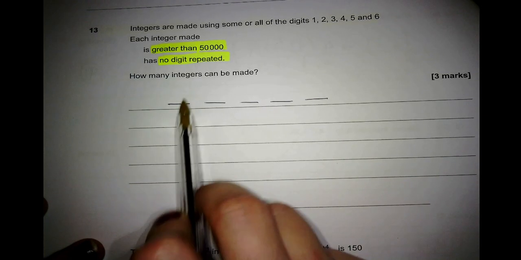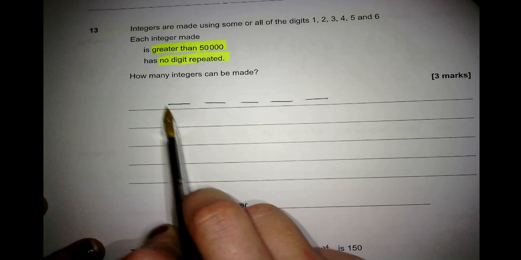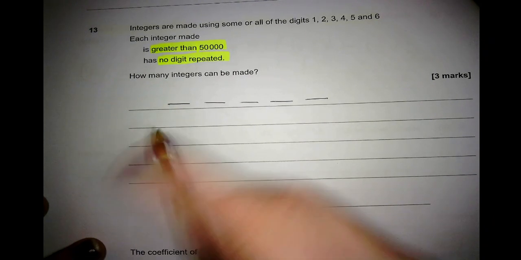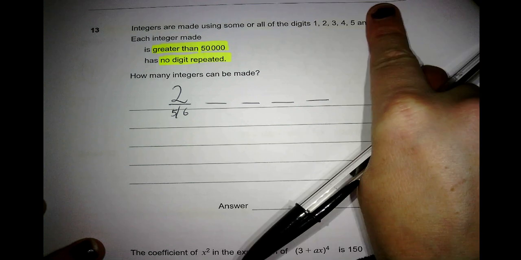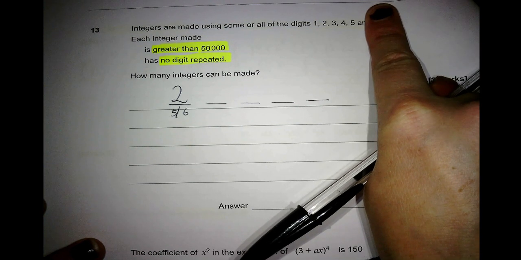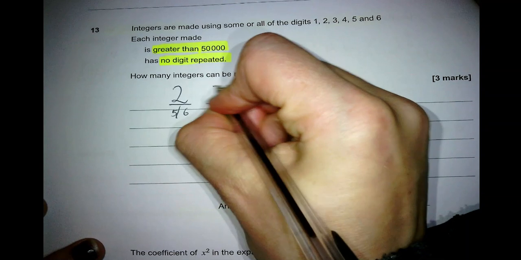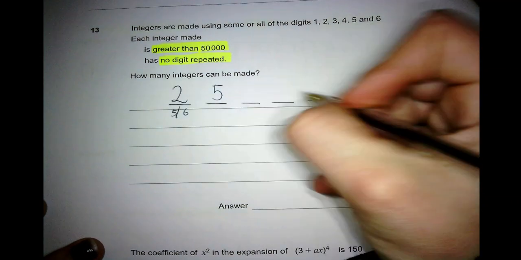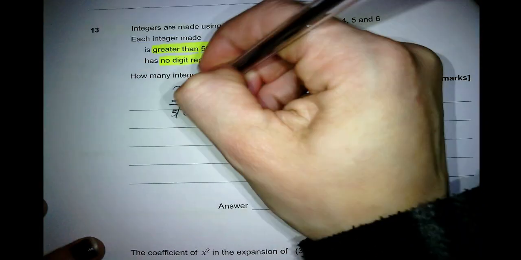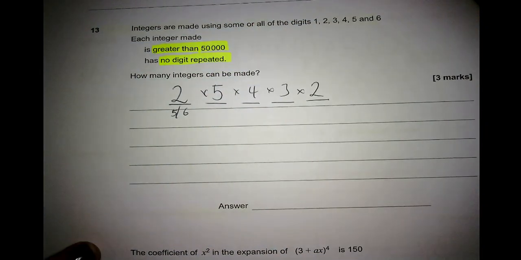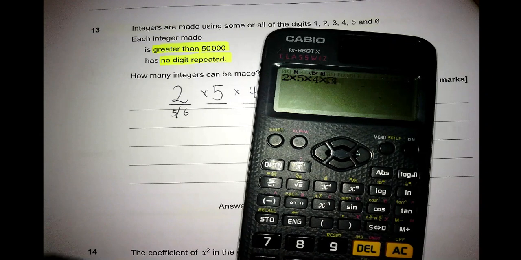For the 5-digit numbers, this digit would have to be 5 or 6. So I've got 5 or 6 for that digit, so 2 options. And then the rest of the digits, it doesn't matter about them. If I've used a 5 or a 6, I'll have 1 less number, so I'll have 5 digits to pick from for my next digit, then 4, then 3, then 2. Multiplying them together gives me 240.